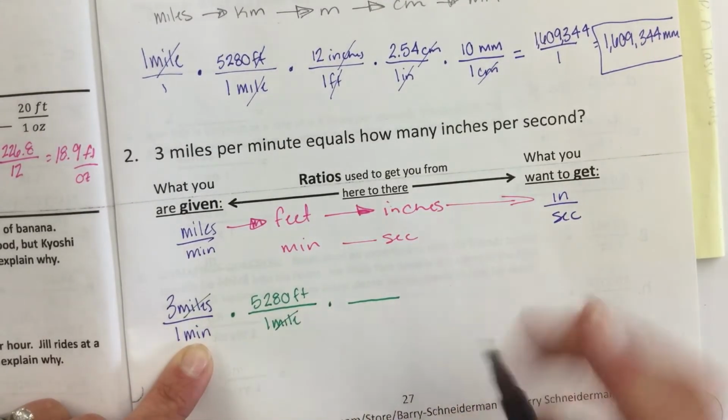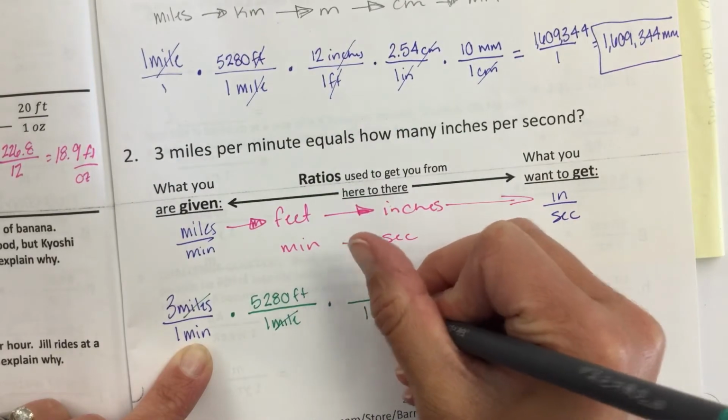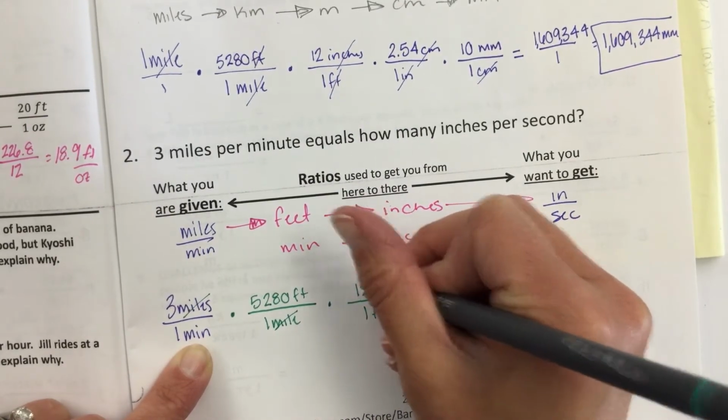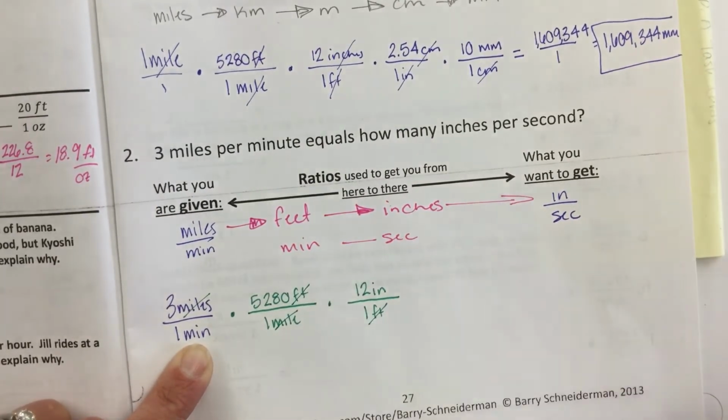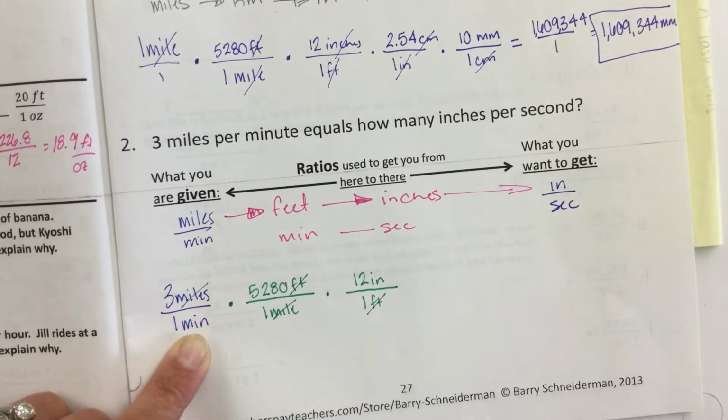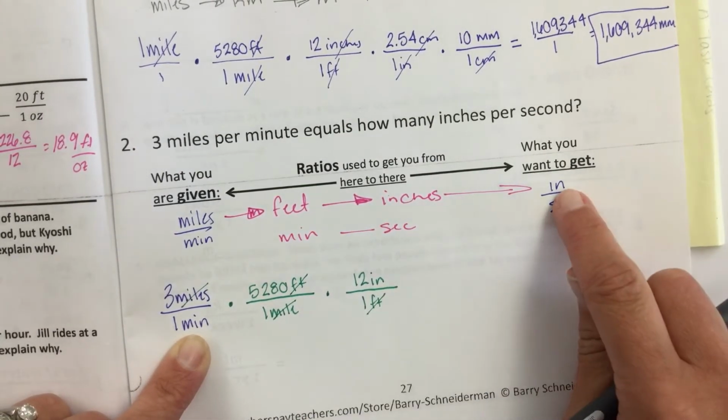Then I'm going to go from feet to inches. So in 1 foot, there are 12 inches. You want the feet to cancel. So now you're at inches, and inches is where we want to get.